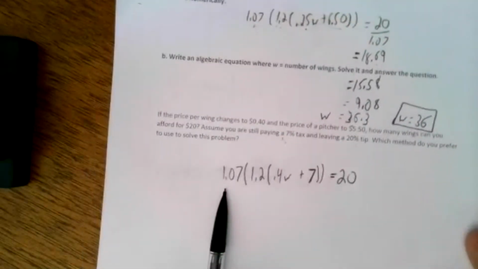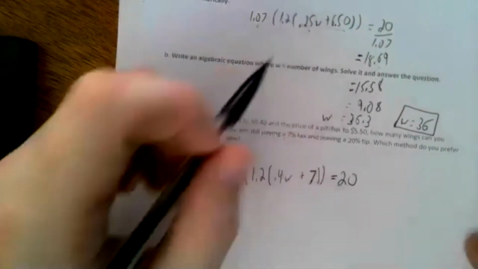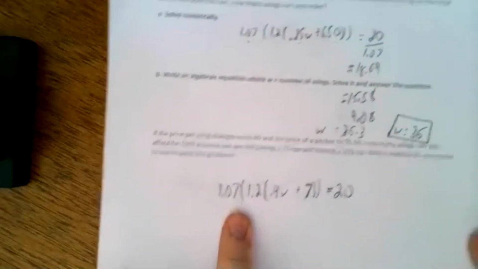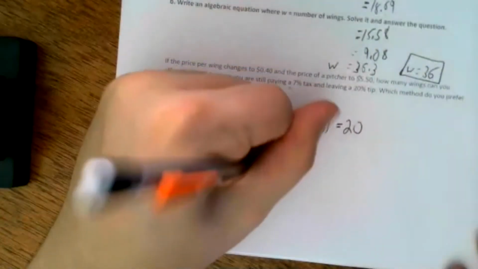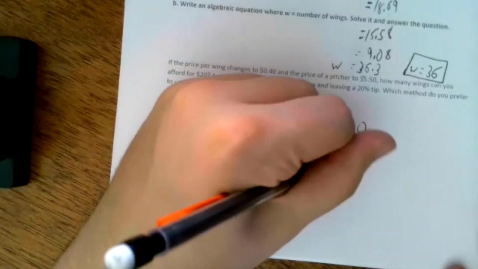So I'm going to divide by 1.07, divide by 1.2. So that hasn't changed yet, right? So when I do those first 2 steps, I'm still going to end up with 15.58. So I have 0.4W plus 7 is equal to 15.58.